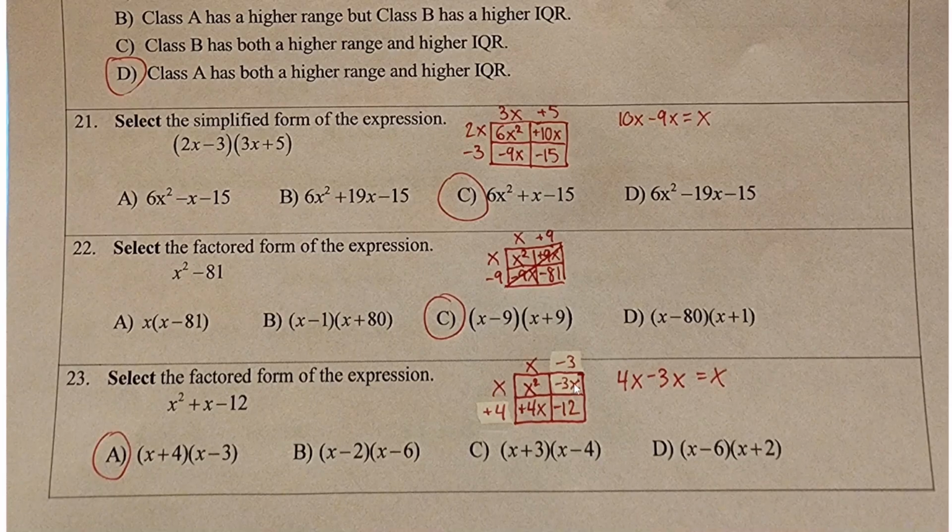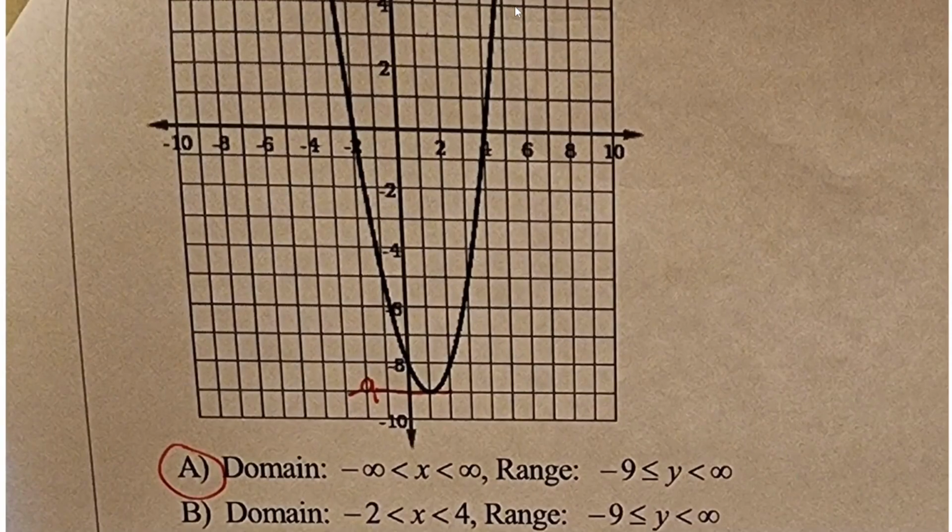So yeah, 4x minus 3x is that positive x that I was looking for, because that's what we have. And so everything's accounted for, and that means x plus 4 and x minus 3, those are the factors. And I believe that brings us to our final page here.